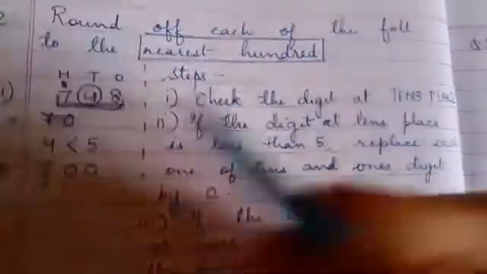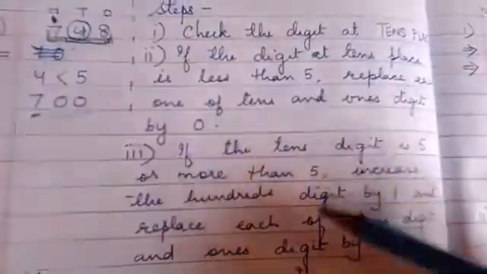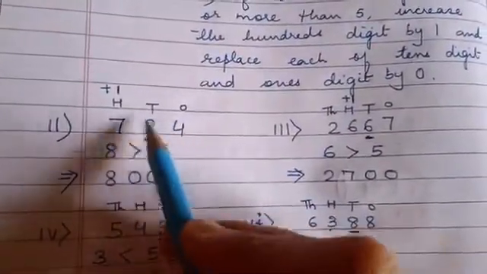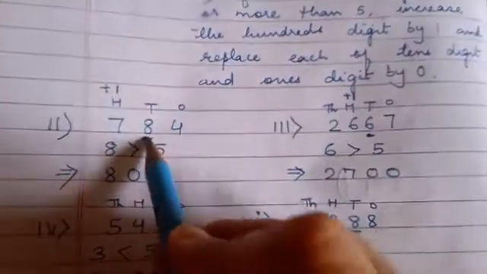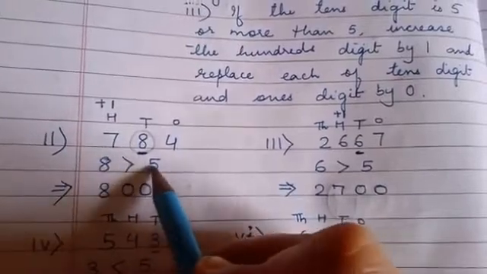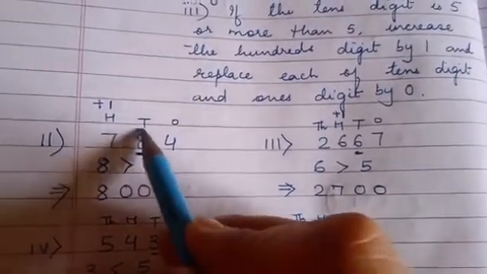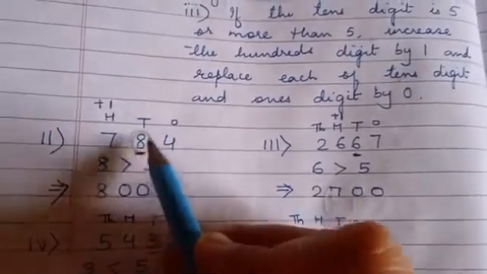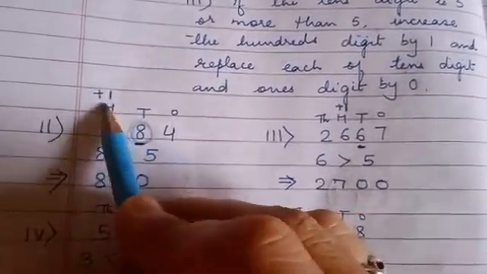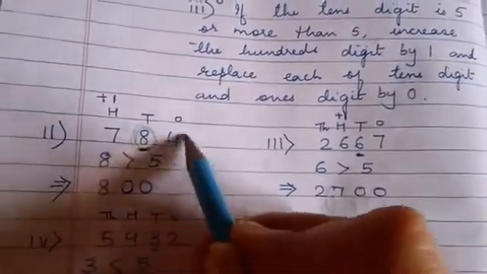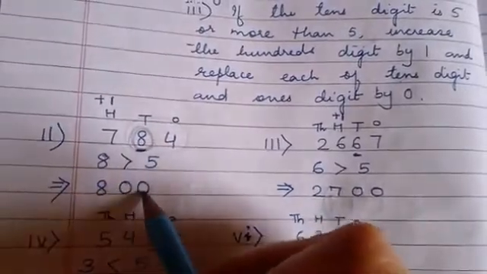Okay. Rules are given here. You can go through the rules, children. Now second one, 784. Round off to nearest 100. Since it is round off to nearest 100, I will check for tens. 8 is greater than 5. When 8 is greater than 5, plus 1 in hundreds place. So 7 plus 1, 8. And these two will be replaced by 0, 0.